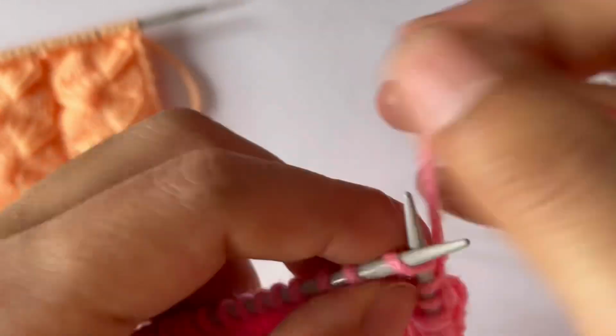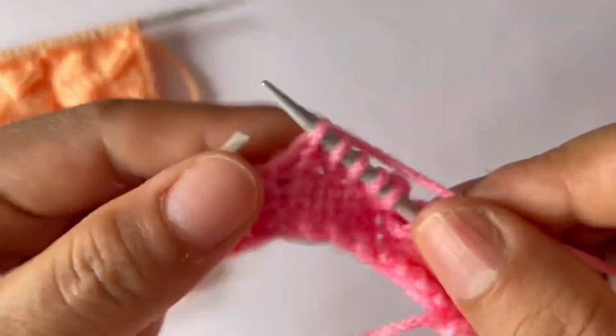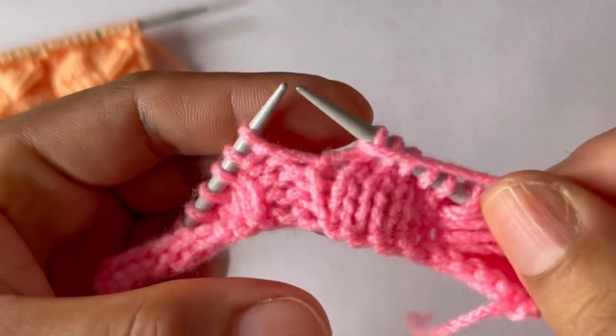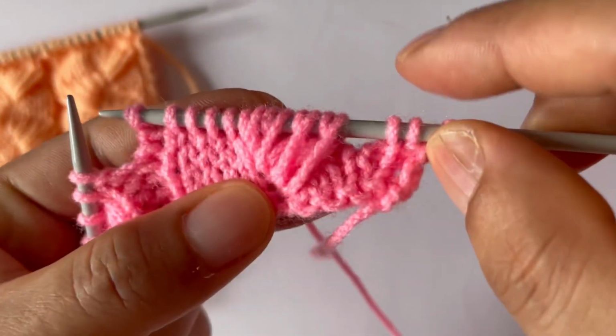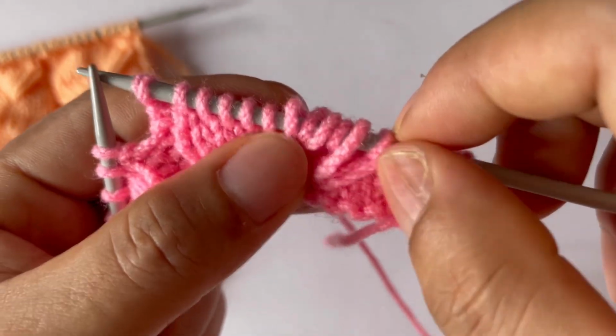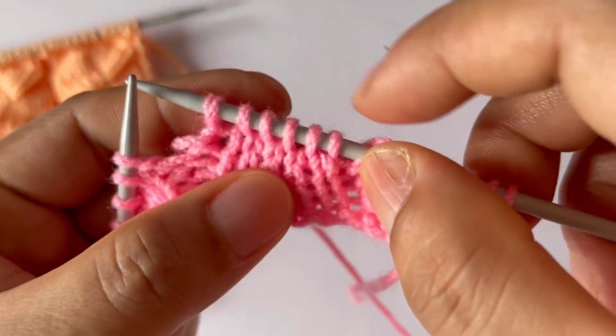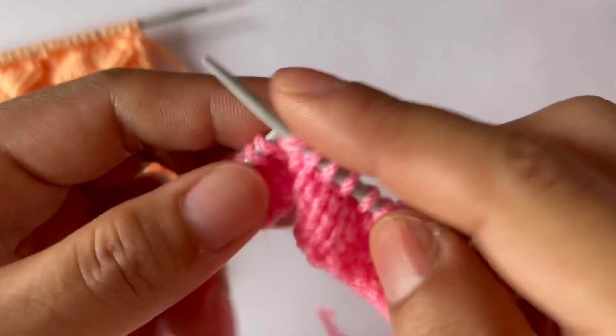1, 2, 3, 4, knit 4 and then purl 1. That's the repeat from here to here. Purl 1 and knit 1, draw a loop 4 times. 1, 2, 3, 4 and knit 1, knit 4. That's the repeat. Repeat that again.